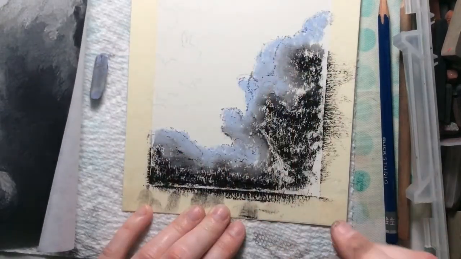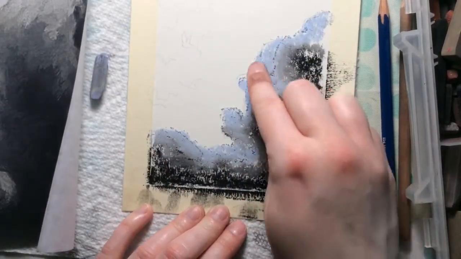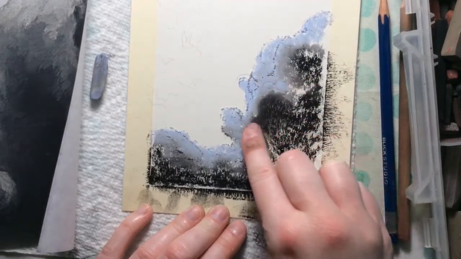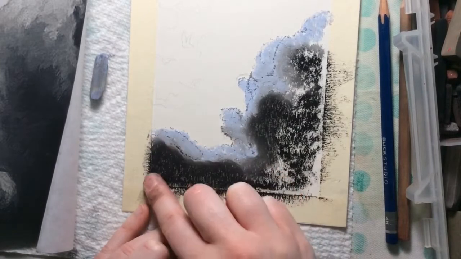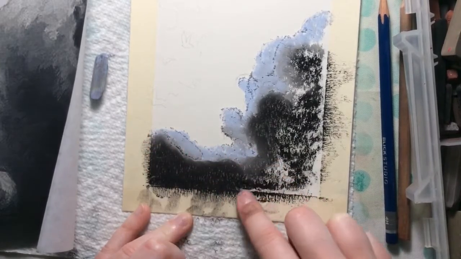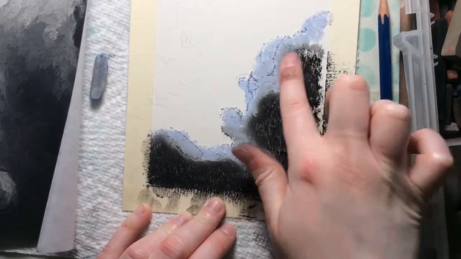And then with this first cloud, I would want to try and start in the middle, since this is already blended, like right here. I'm just rotating my finger. And this paper is going to have a little bit more texture than the gray paper, so it might look a little different.